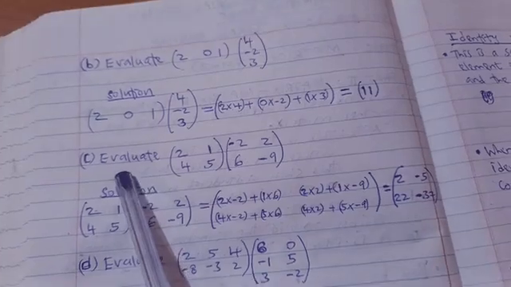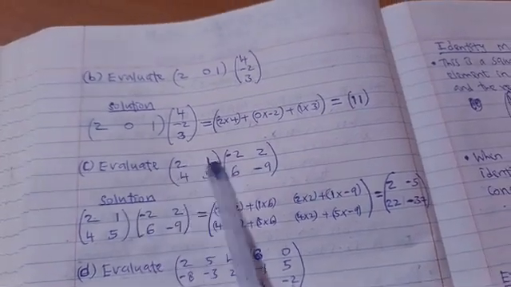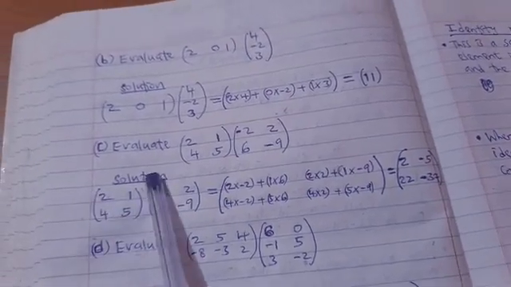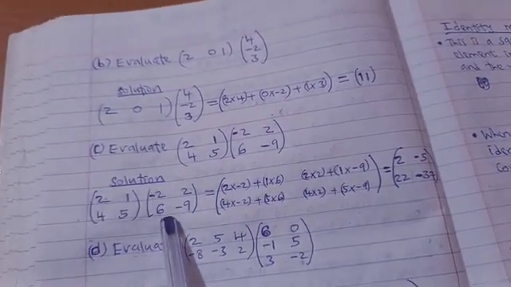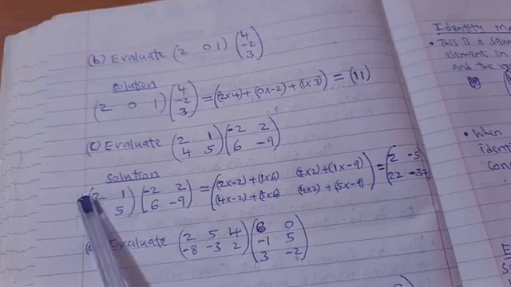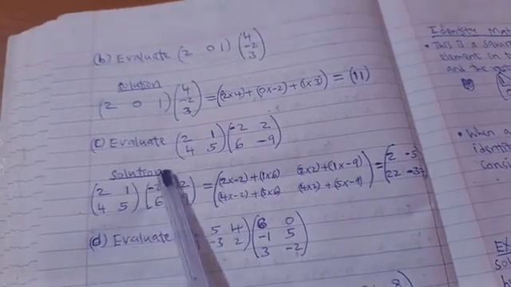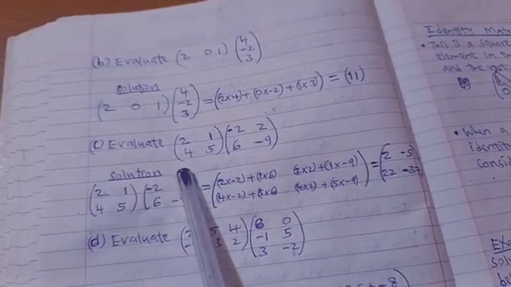C. Evaluate. This one is a 2 by 2 matrix times a 2 by 2 matrix. In this case, we are going to multiply row by column. Row 1, column 1, we get 1 value. Then row 1, column 2, we get the second value. Row 2, column 1, and finally row 2, column 2.